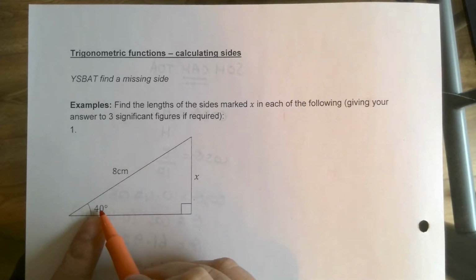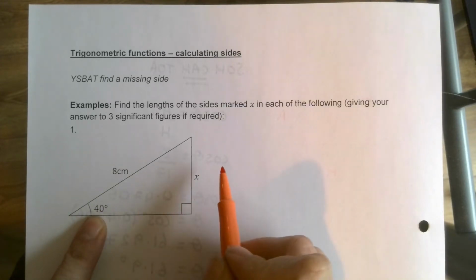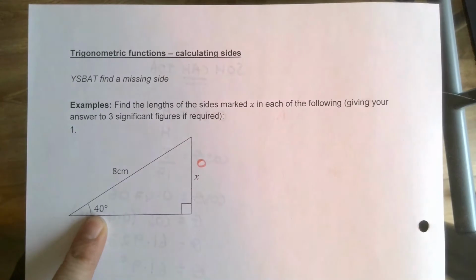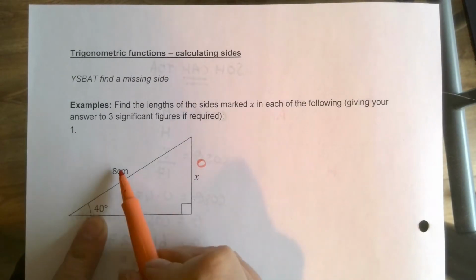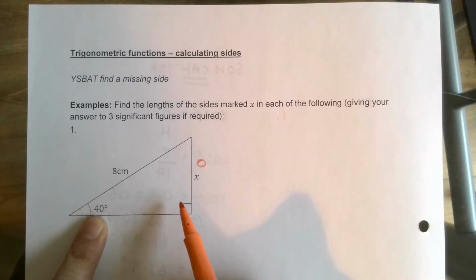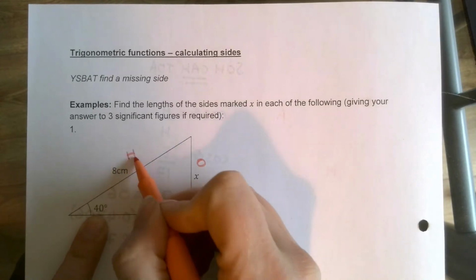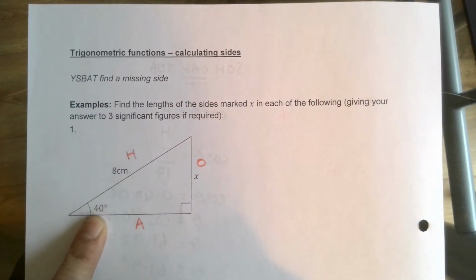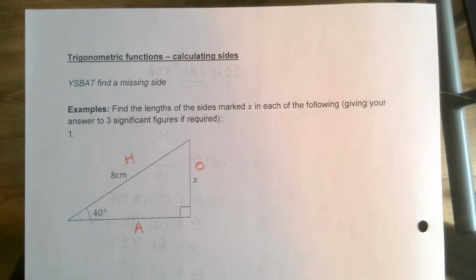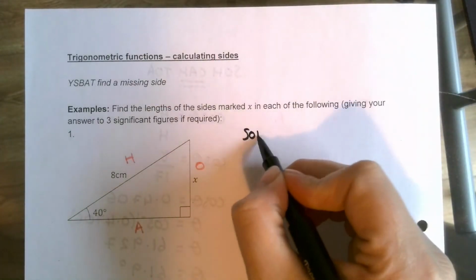So here's our angle. This is the side opposite it. So this is the opposite. This 8 is the side that is opposite the right angle. So it's the hypotenuse. And this other side is the adjacent. So it's beside the angle and it's not the hypotenuse. So if you remember, the little trick that we use to figure out which one to use is SOHCAHTOA.